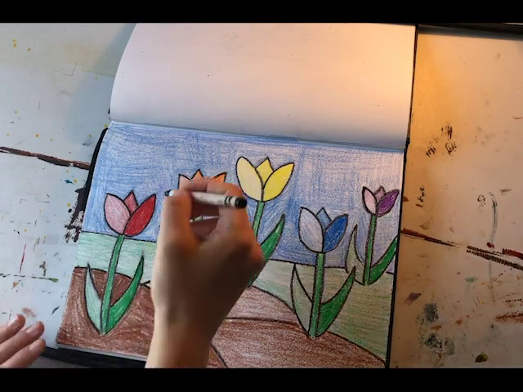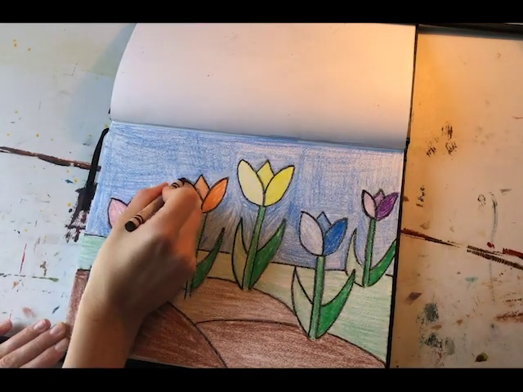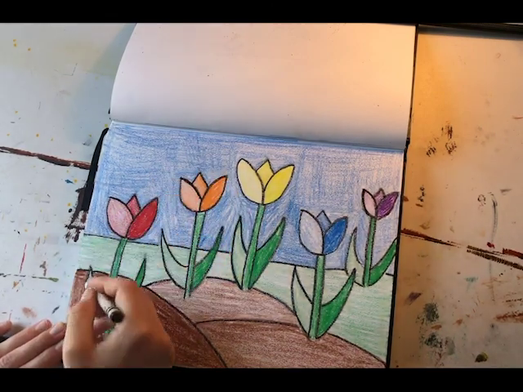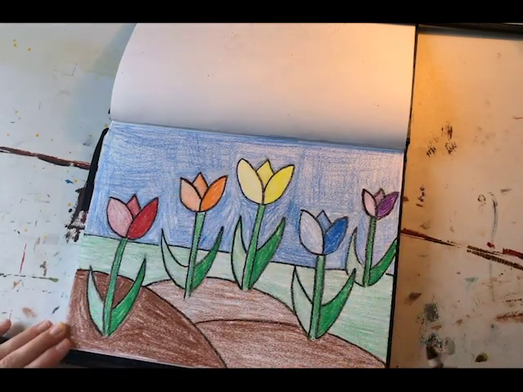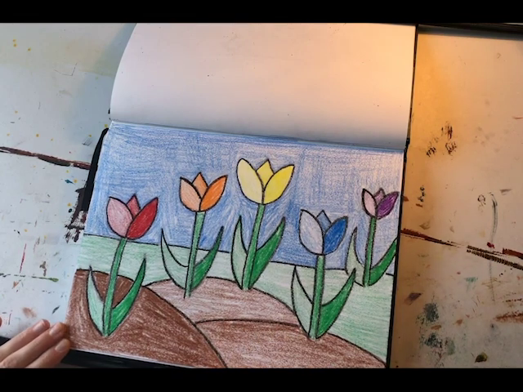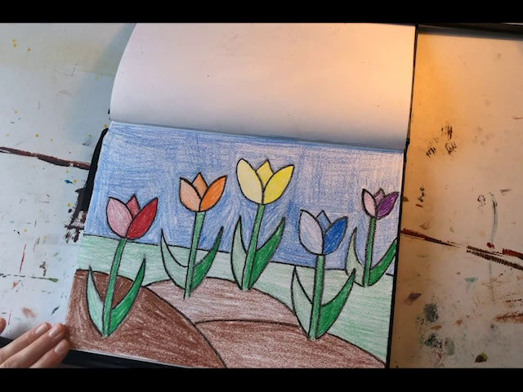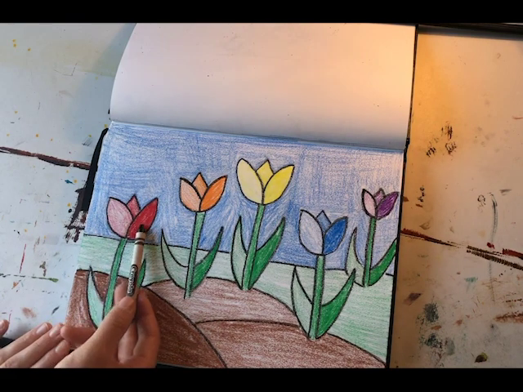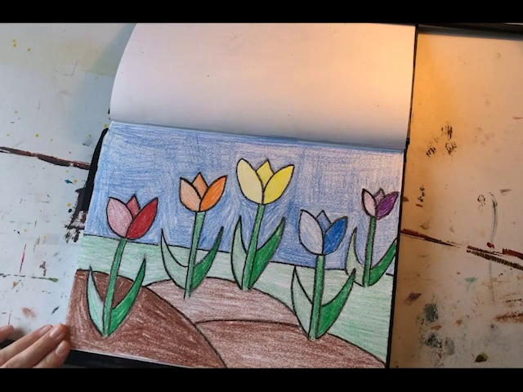The last thing that I did is I took a black crayon just to make my lines a little bit cleaner, and I went over all my pencil marks. So you could do that too. All right, so there you have it. Your value tulips, light to dark value for tulip time.